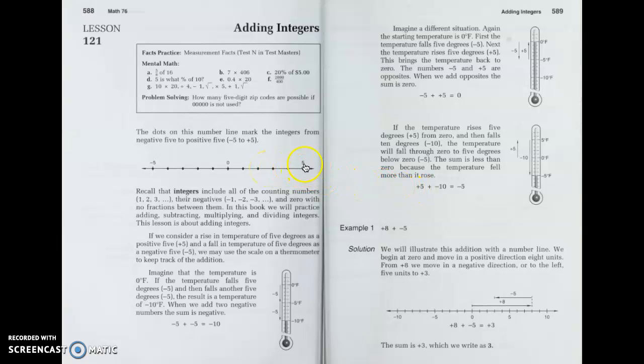So take it, for example, here. Here we are at 5. If we drop 10 degrees, we're going to end all the way at -5 because that is a difference of 10 spots.